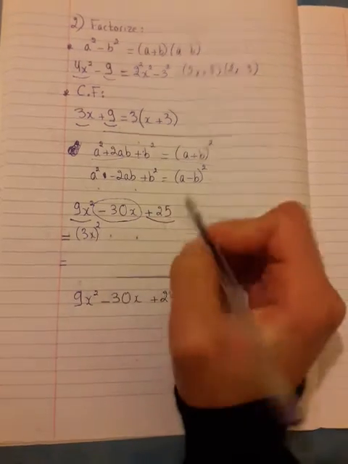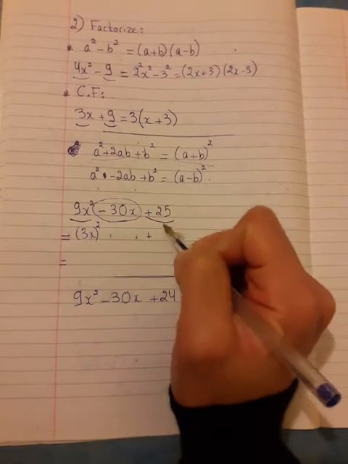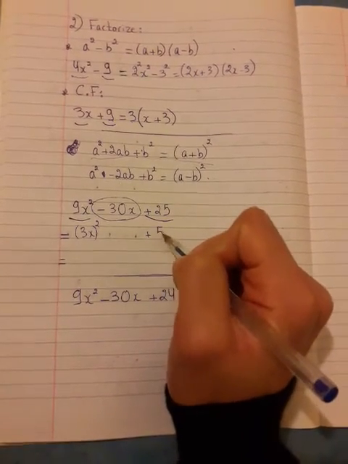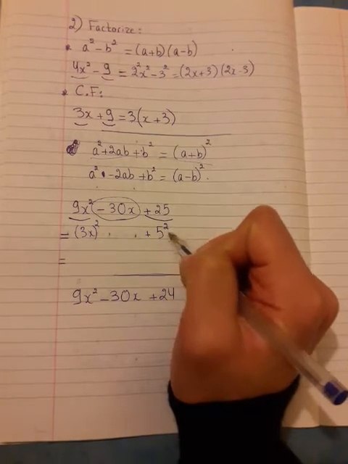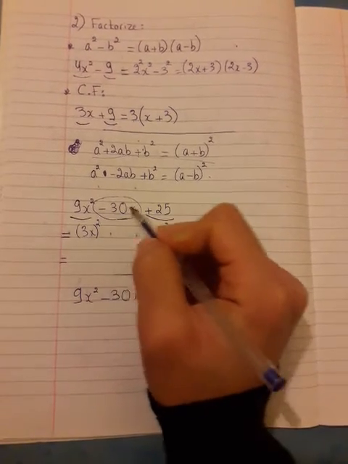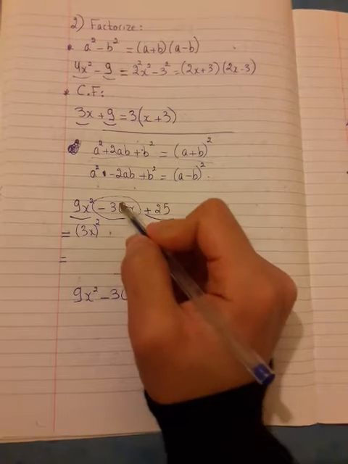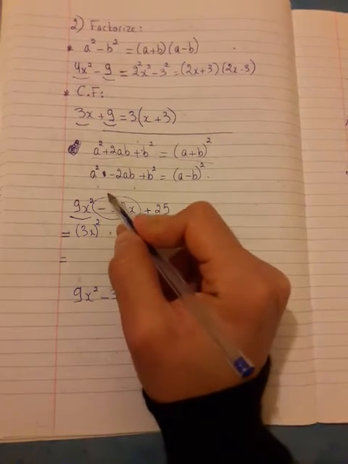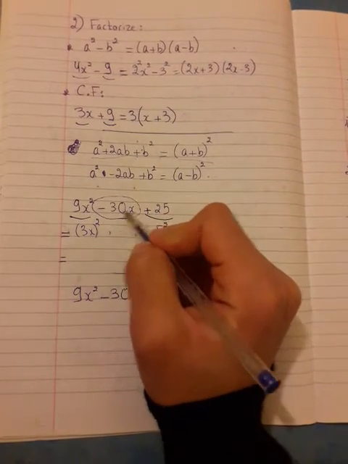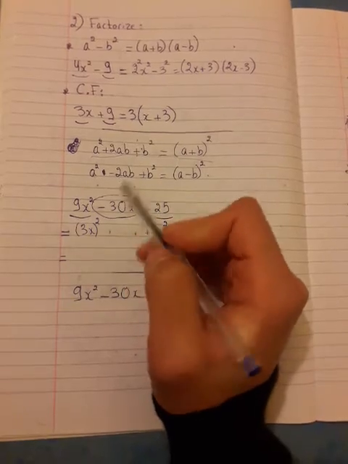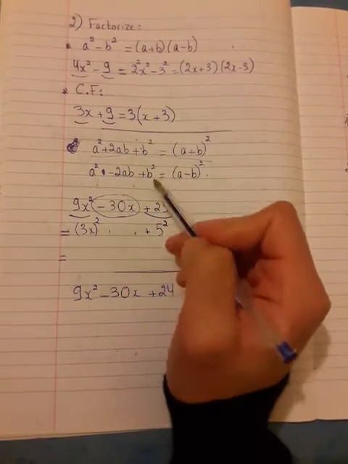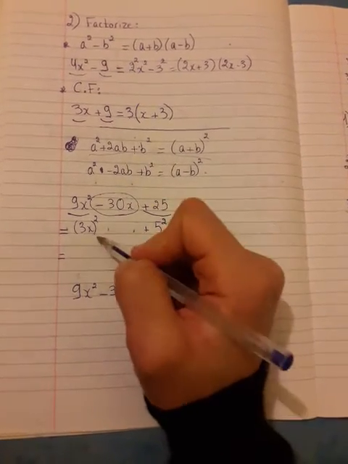This is a square. Plus 25 is basically 5 square. If we expand this, or if we show the 2 and the AB, and they are correct, which means they are the reversed version of the expand rules.